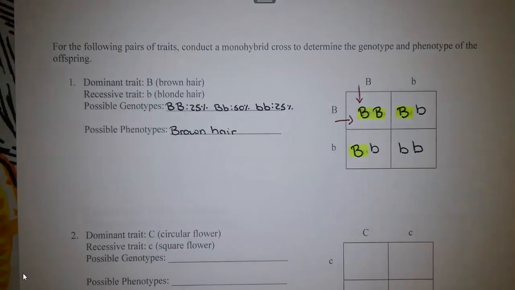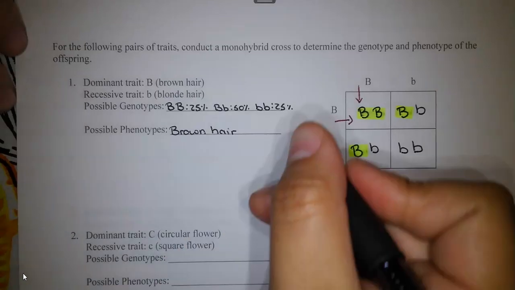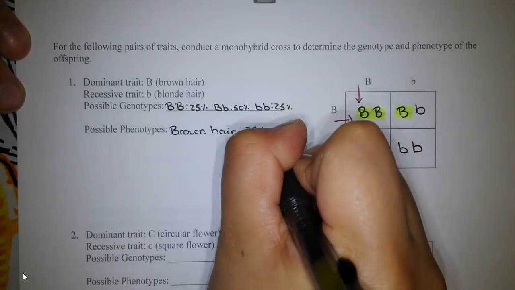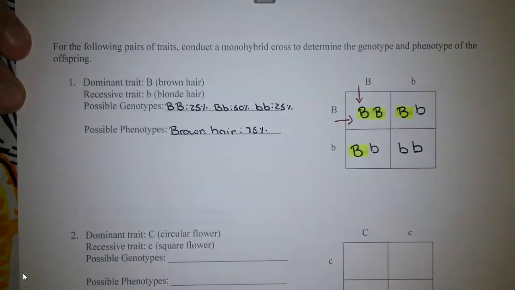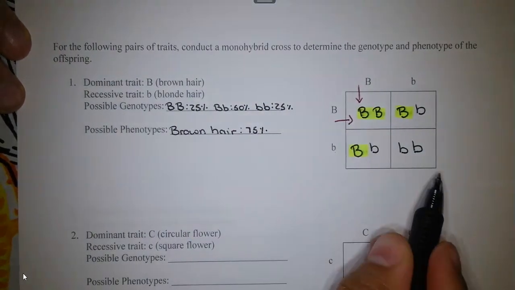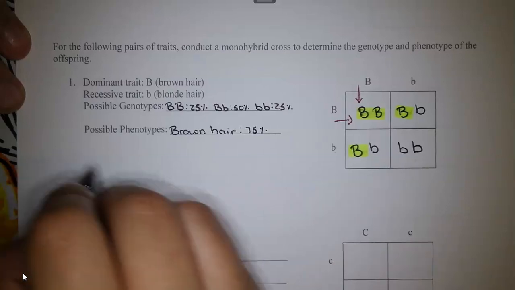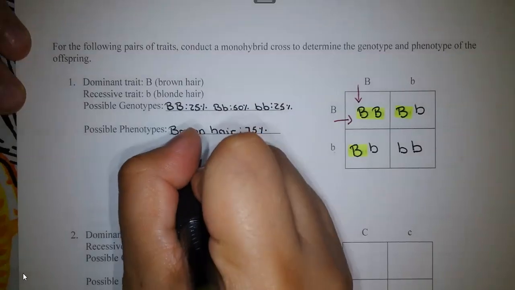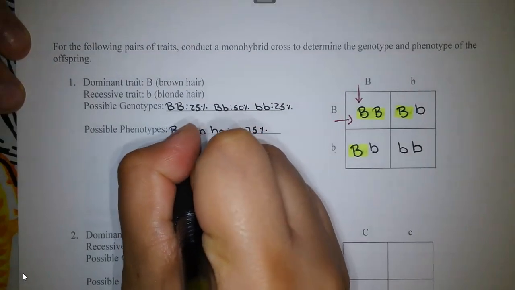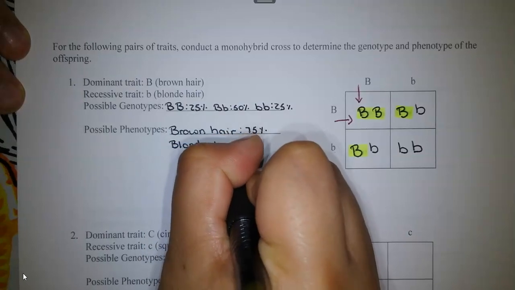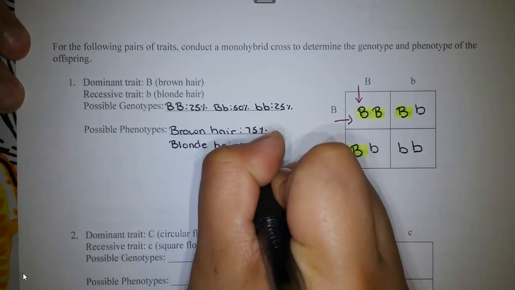So 3 offspring have a capital B, or a dominant trait. That means their hair is going to be brown. So that is 75%. That means that the only one that's left with a recessive trait is our last offspring, and that's going to be blonde hair. And that's 25%.